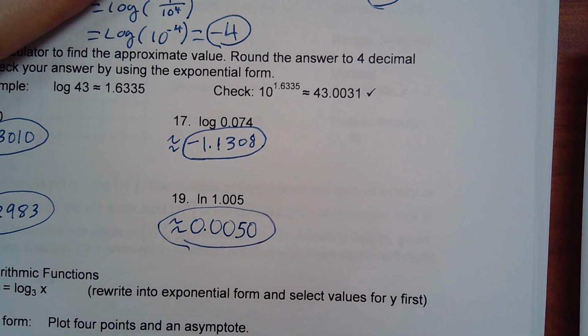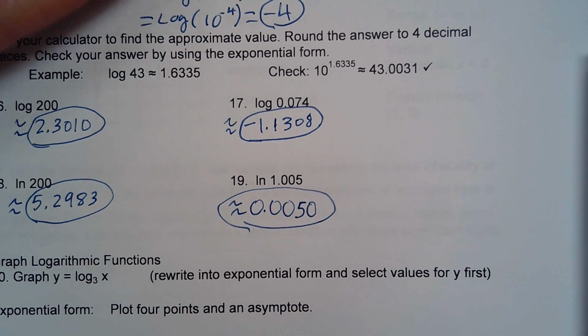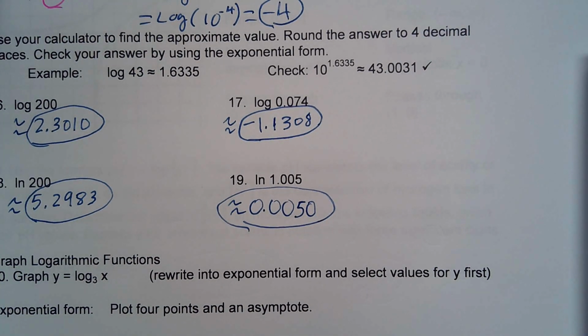So make sure you're able to do these on your calculator. Again, it's a fundamental thing to be able to do on your calculator. It's going to be what you're going to need for the rest of this section.